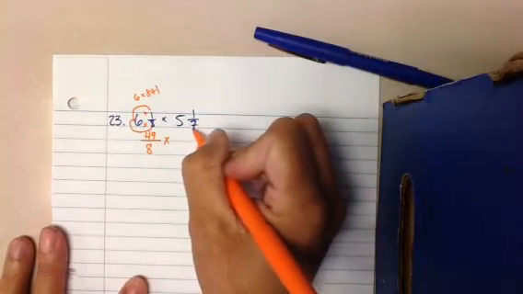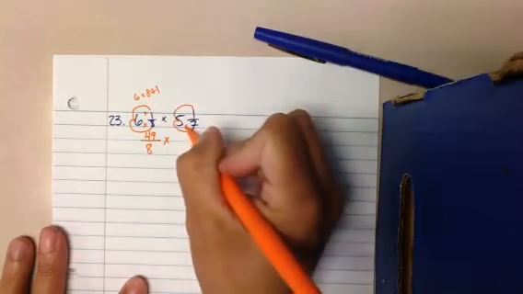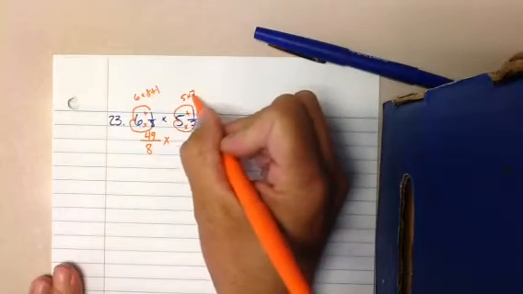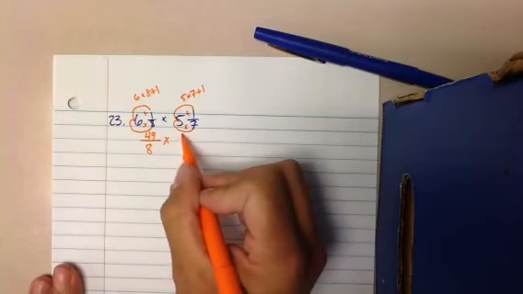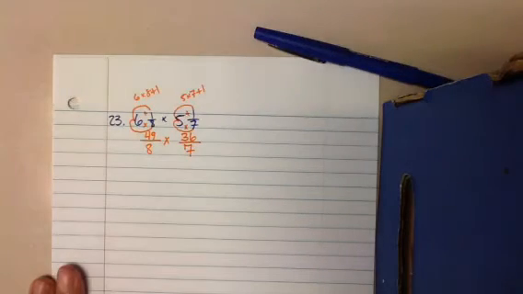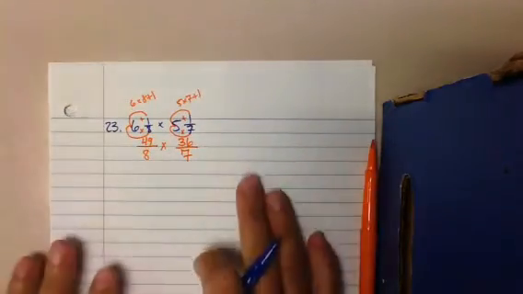And in this, we're going to do popcorn again. 5 times 7 plus 1. And so 5 times 7 is 35, plus the 1 is 36. And our new numerator will be 36, and our denominator will stay the same. Now we're going to do some multiplying. But before we multiply, step 2 says to simplify.